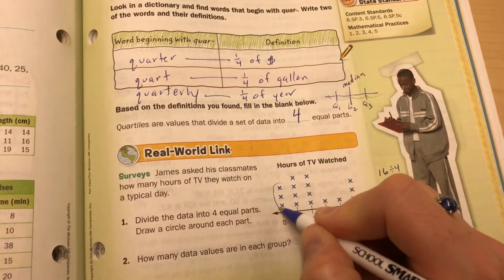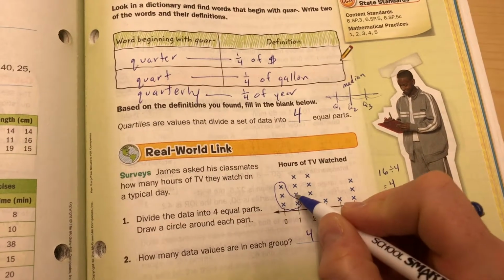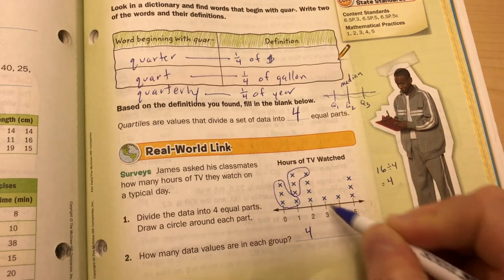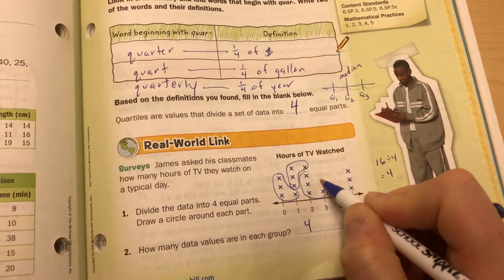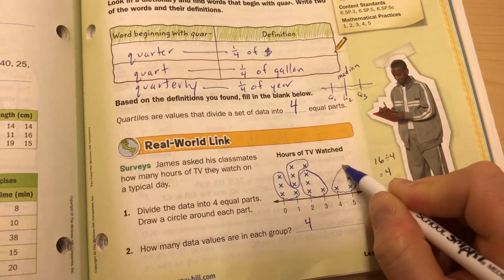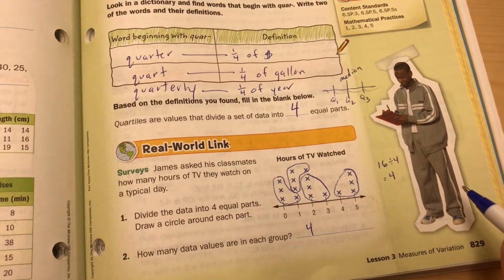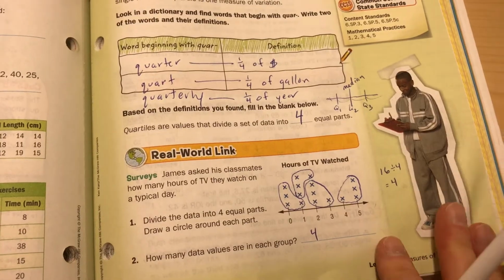Here's the first quartile, then the second quartile, then this would be the third quartile, and then these last 4 would be the 4th. So we are going to find a way to divide our data into 4 quartiles.